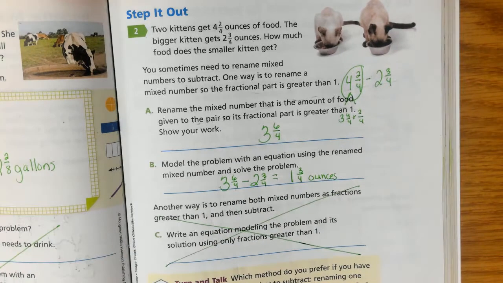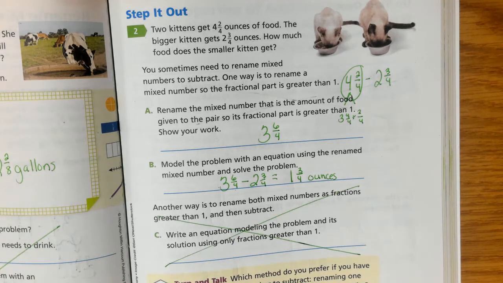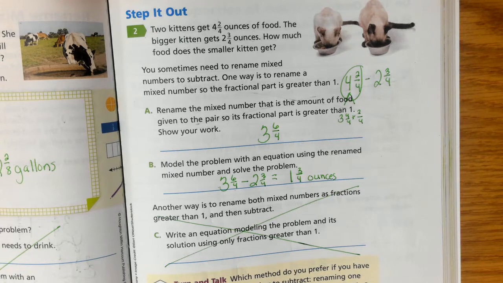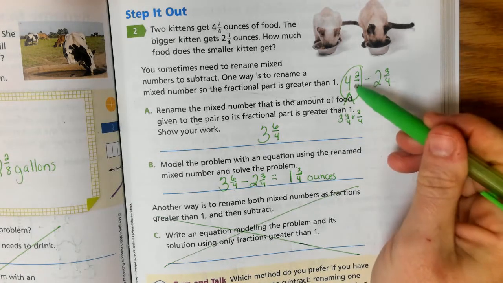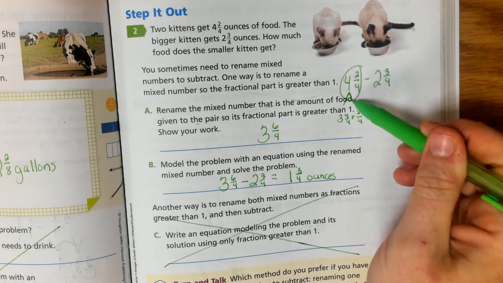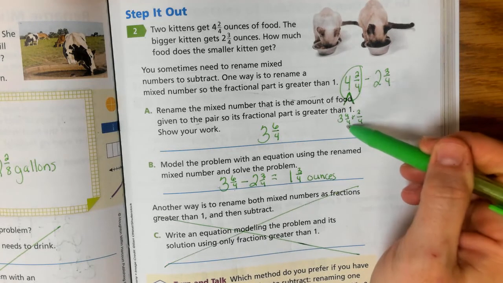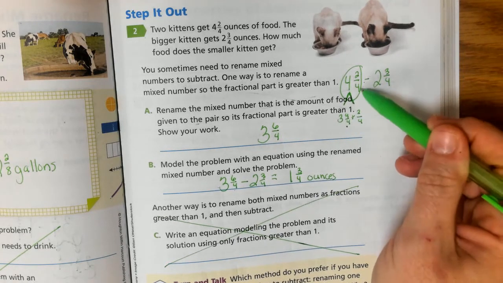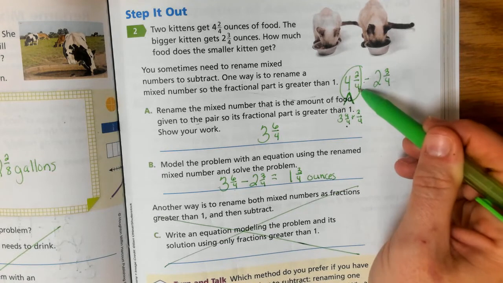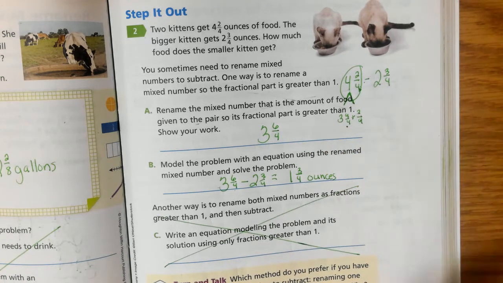So the biggest thing to take away from this and to understand is you're going to need to rename your biggest mixed number. But to do that, you have to rename the whole number to a mixed number and then add in the fractional part of your previous mixed number to create a brand new mixed number.